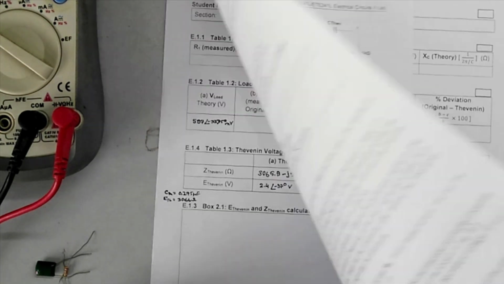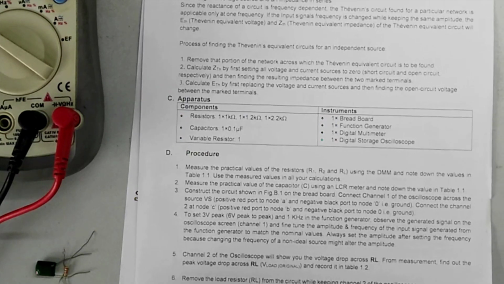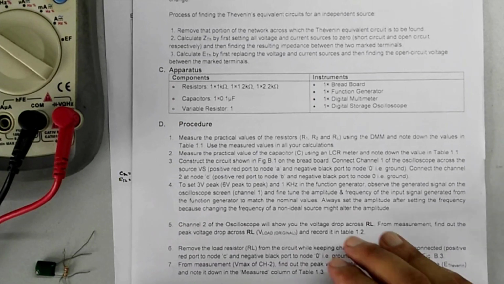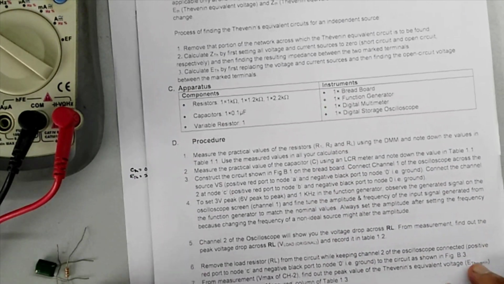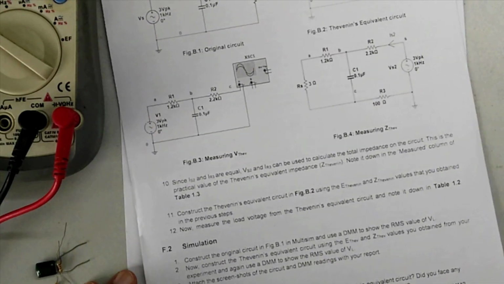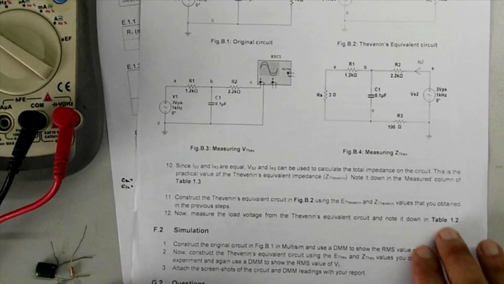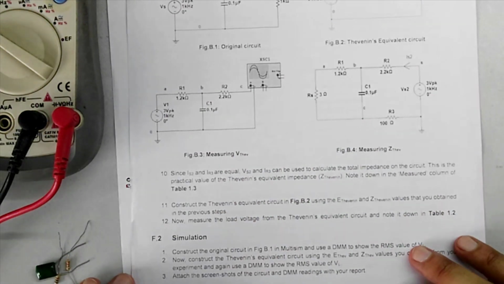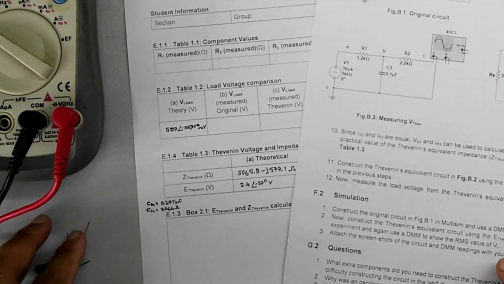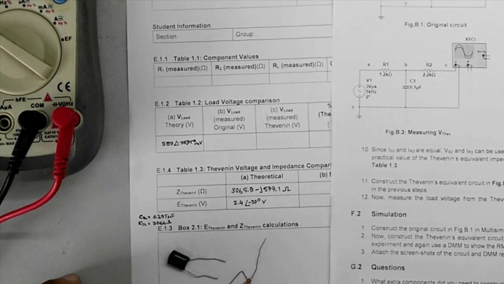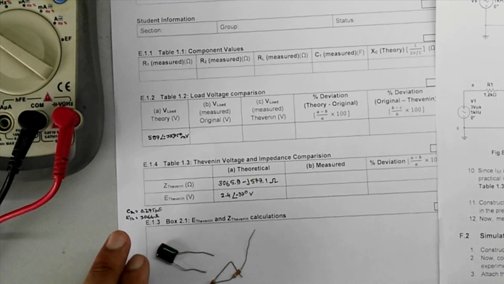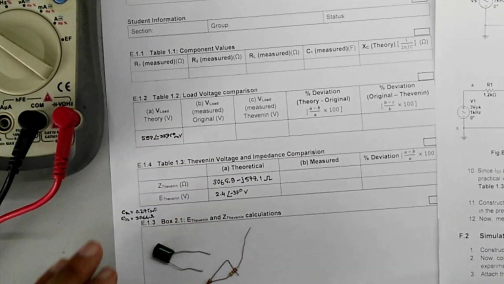The entire procedure for performing this experiment has been described in the manual, and we will proceed step by step and verify Thevenin's theorem. First, we will have to construct this circuit, and as always, before constructing the circuit, we will measure the practical values of the resistances and capacitances that we are using and record them in the table provided.